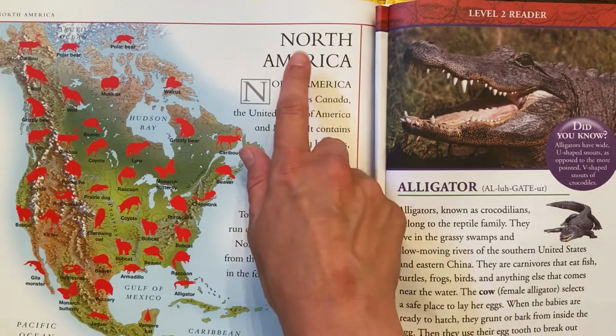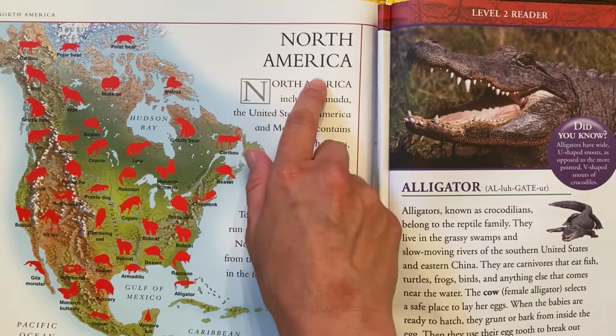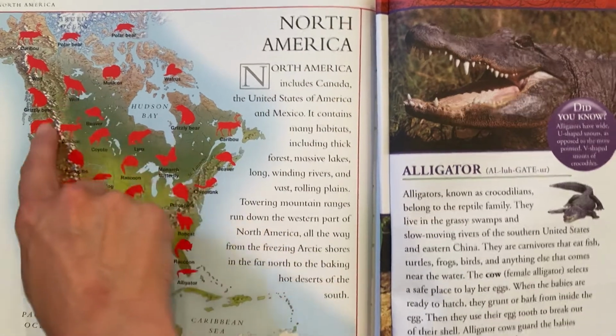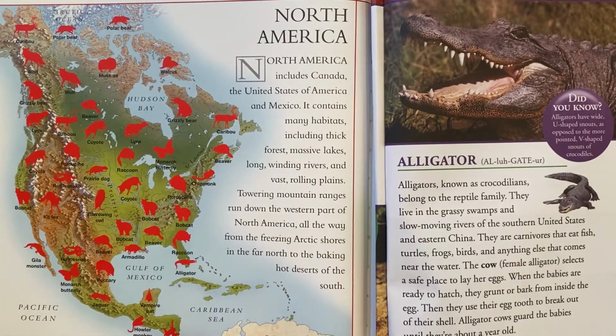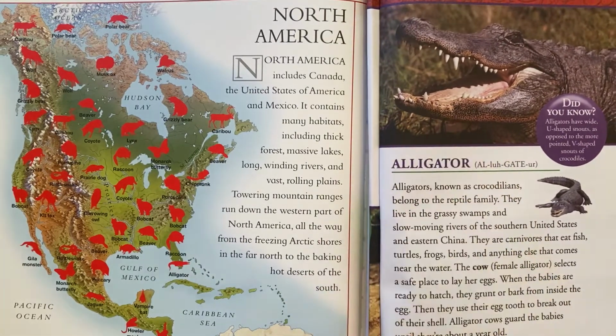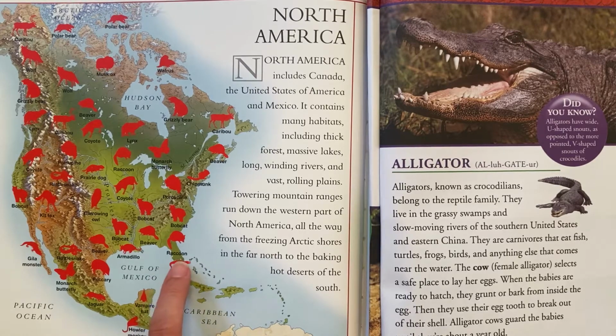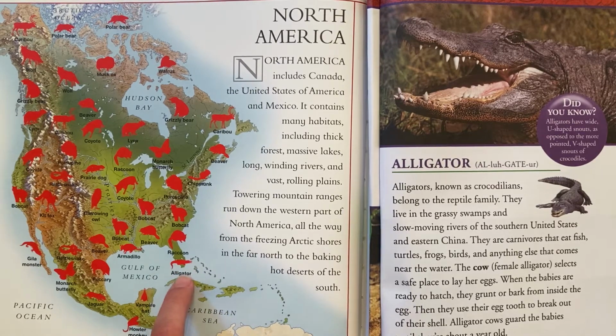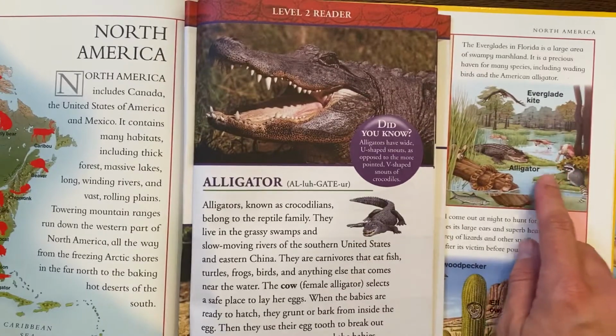Hello! We are looking at animals of North America today. And here's North America, which shows a lot of different animals. But we are specifically going to look at alligators. And on the map, you might be able to spy where the alligator is. Do you see? Way down here, the alligator, living in the Everglades swamps.